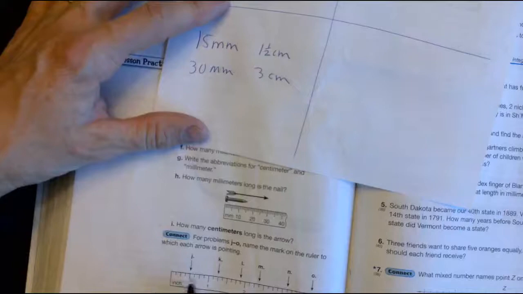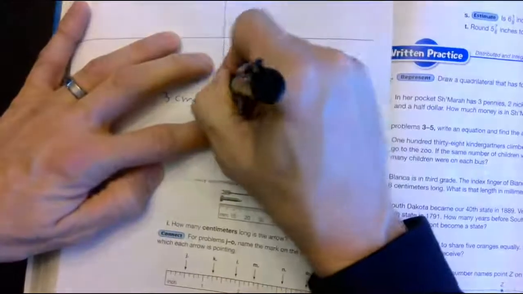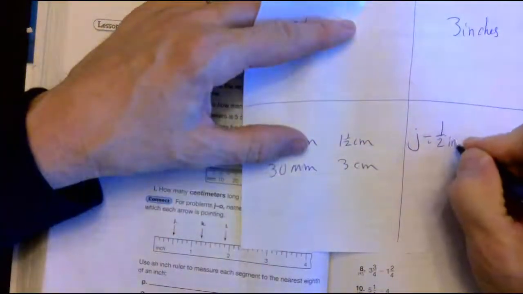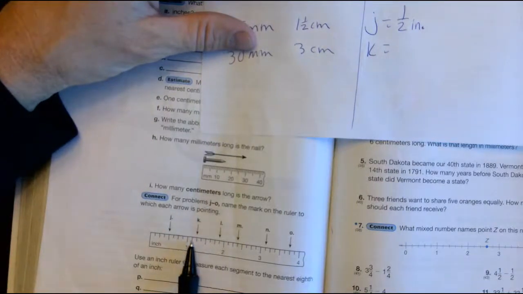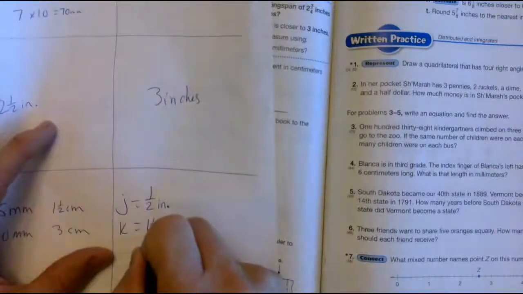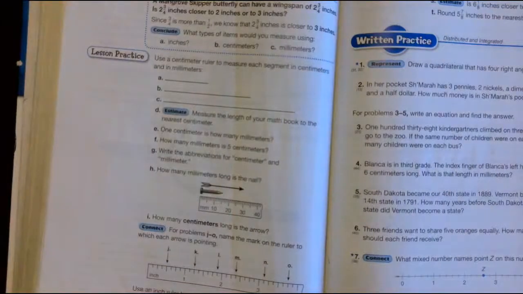Okay, we can do this down here as well. We can mark on a ruler to which the arrow is pointing. So this is less than 1. The J is pointing right in the middle. What was right in the middle again? Remember, you can always look back here. Right in the middle was 1/2. So J equals 1/2 inch, period. K. All right, so it's past the 1, so we have a whole number. And it's 1, 2 little ticks. Let's go back and look. 2 little ticks, 1, 2 would be 1/4. So we'd have 1 1/4 inch. We're moving on.